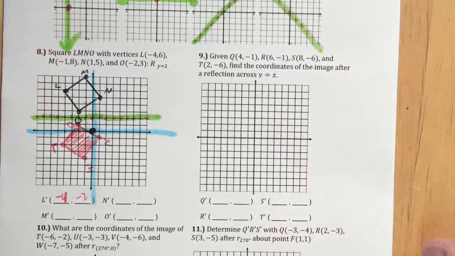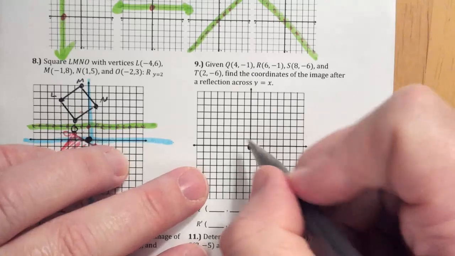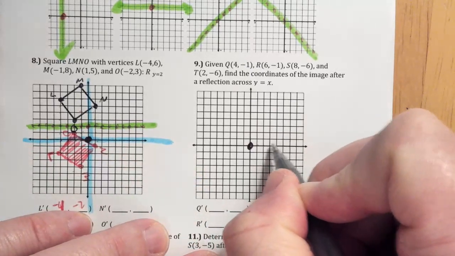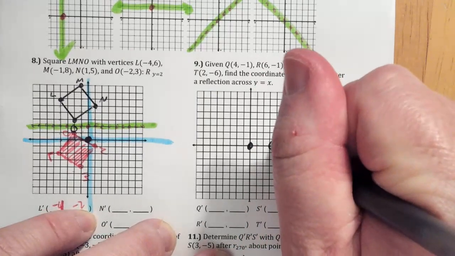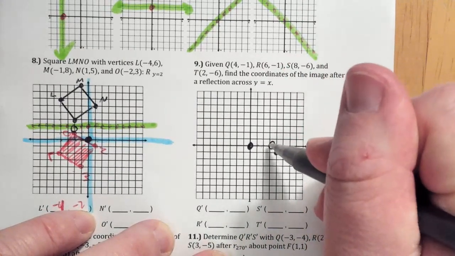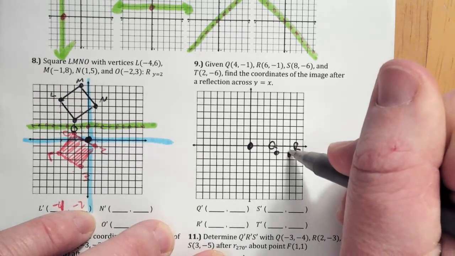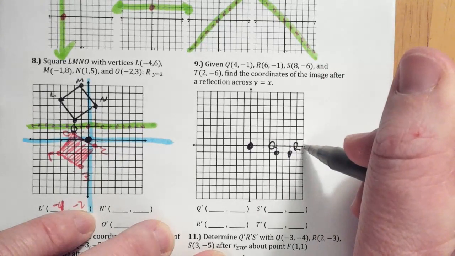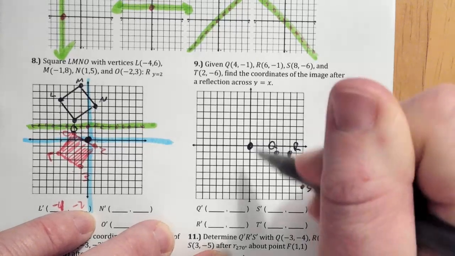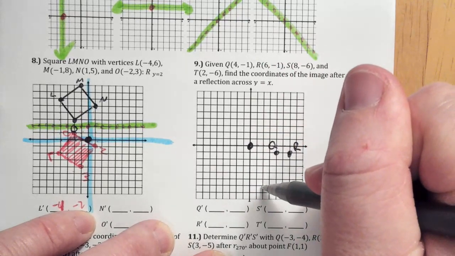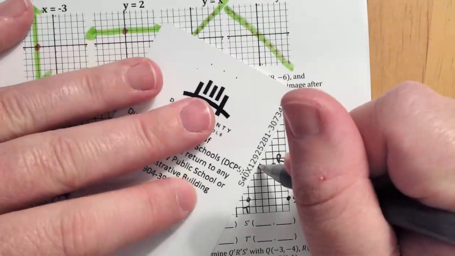All right, number 9. All right, let's do the same thing here. Here's my 0, 0. All right, let's plot each individual point. So that is positive 4, 1, 2, 3, 4, negative 1. That is Q. All right, and then we have positive 6, 1, 2, 3, 4, 5, 6, negative 1. There's my R. Then we have positive 8, negative 6, 1, 2, 3, 4, 5, 6. There's my S. And positive 2, negative 6. That right there is my T. All right, let's connect the dots.